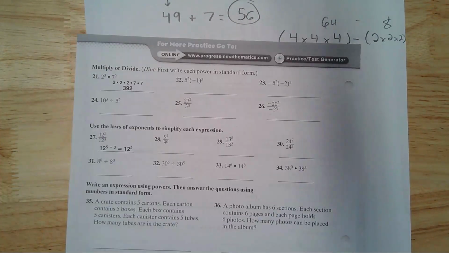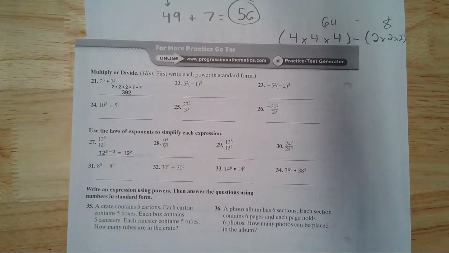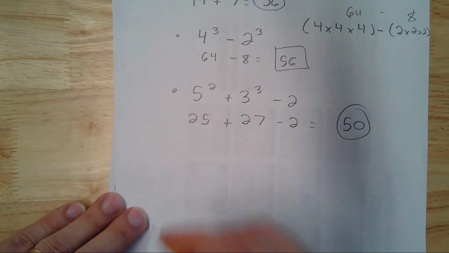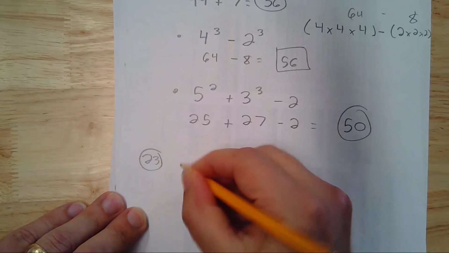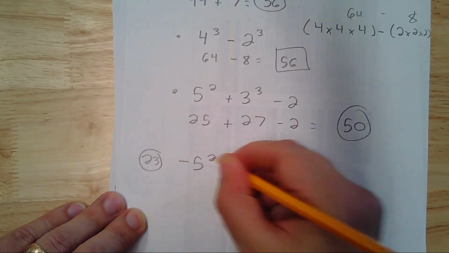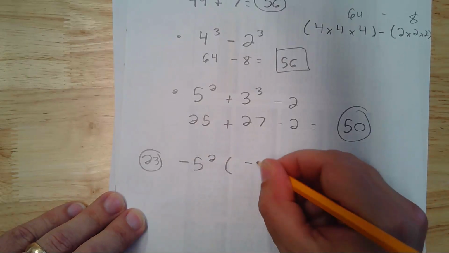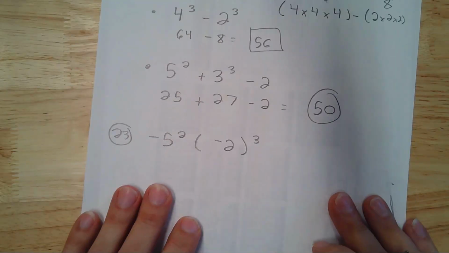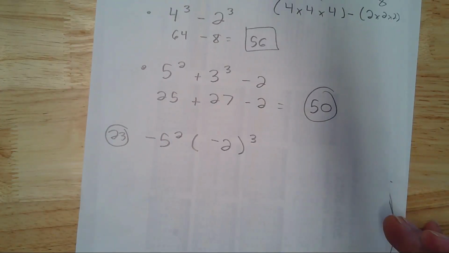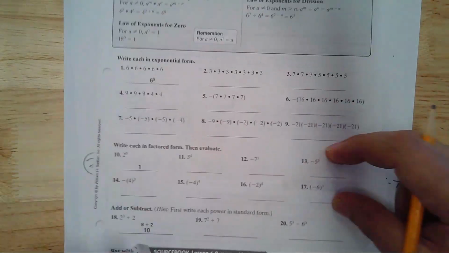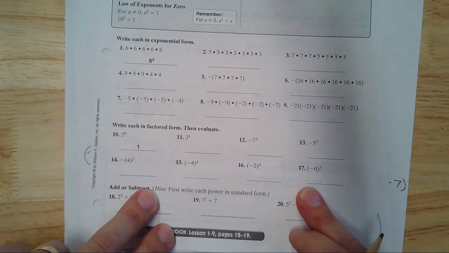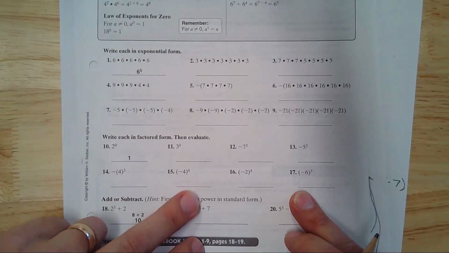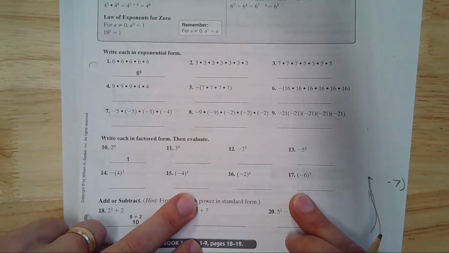Backside. Multiplying or dividing. So number 23. You are being challenged to write this out all the way. Write this all out in the expanded form first, very similar to what you were doing over here. You need to write it out that way and then solve. The only difference this time is now you have two numbers instead of just one.